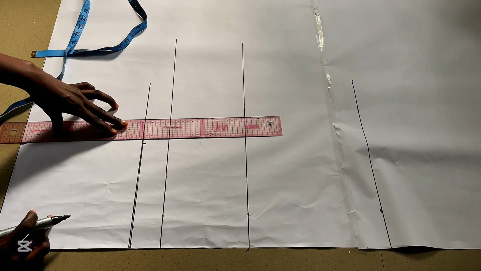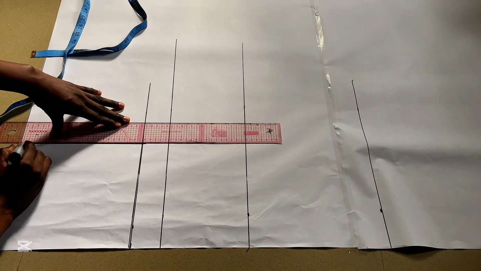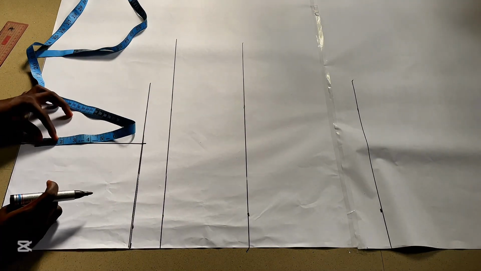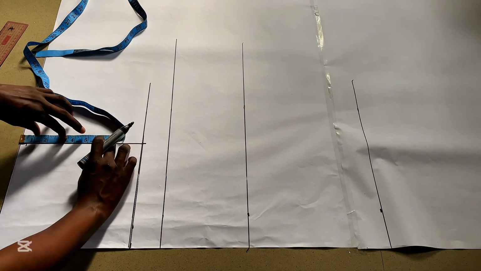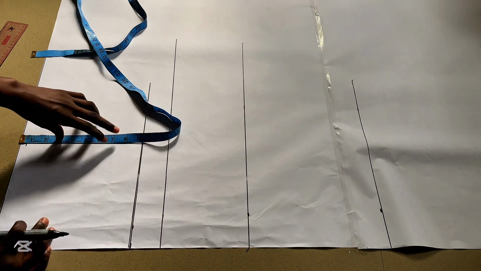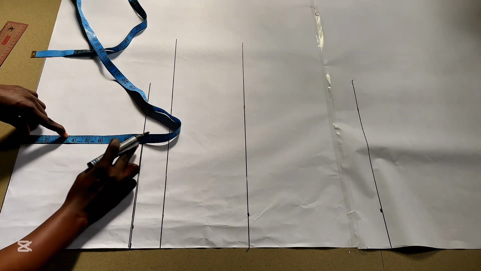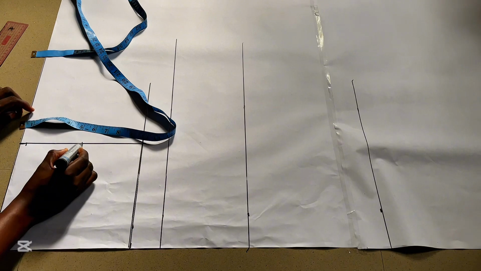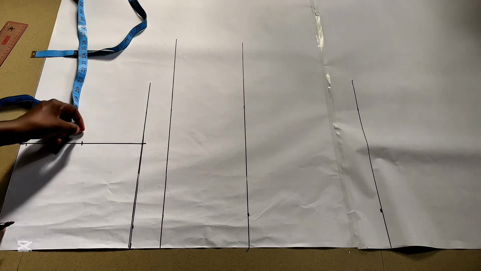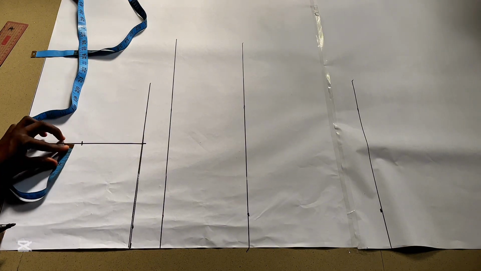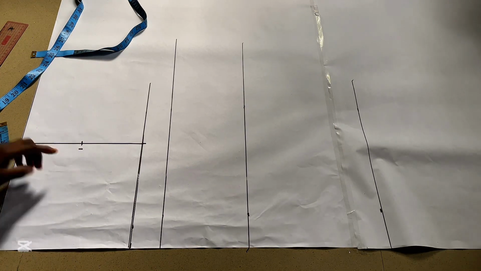So I'm going to connect that line from up to down. And then from the shoulder downwards, I'm going to measure half an inch. So you're going to look at what I'm doing here. After measuring half an inch, I'm going to take the center of that 9 inches divided by 2. So from the shoulder to this chest line is 9 inches. I'm going to divide that measurement by 2, and then I'll get 4.5 inches. So that is point B. The half inch from the shoulder is point A, and the half measurement from the 9 inches is going to be point B.